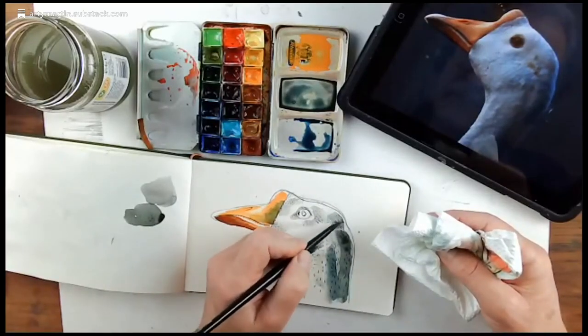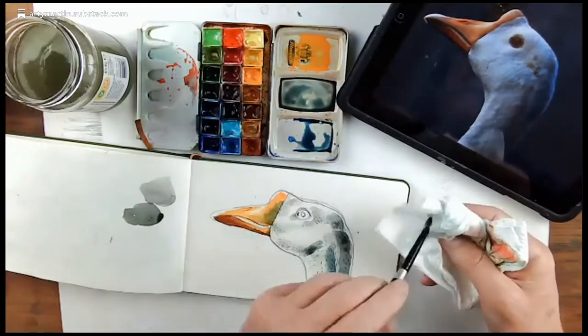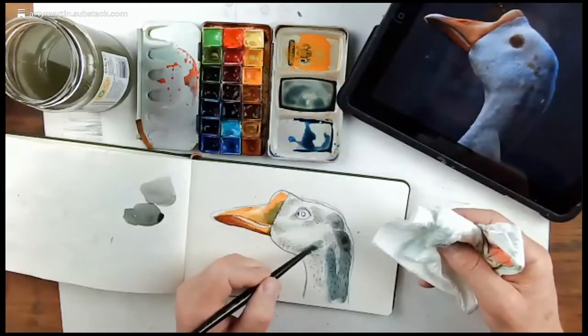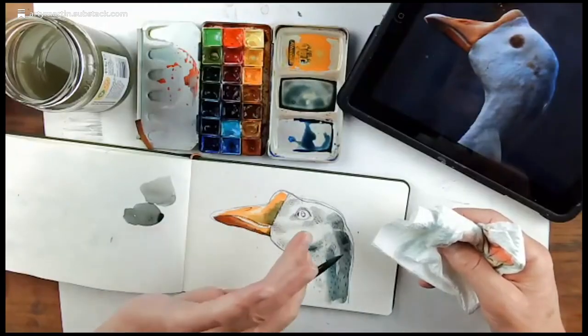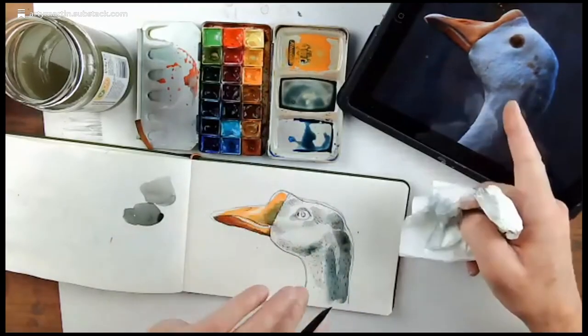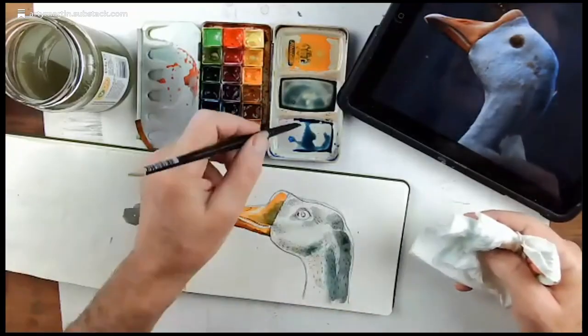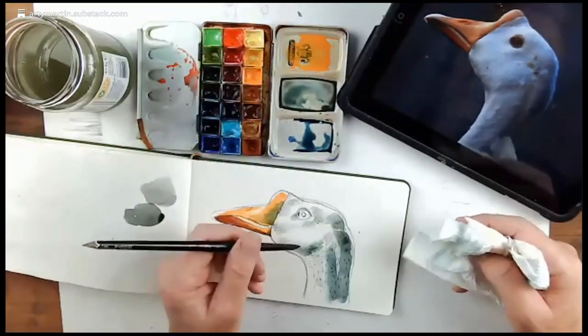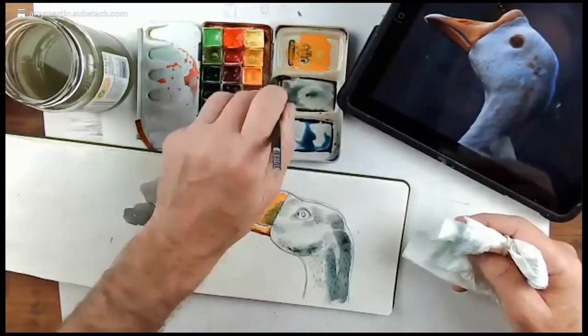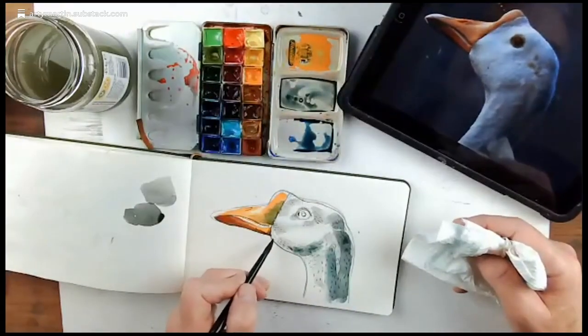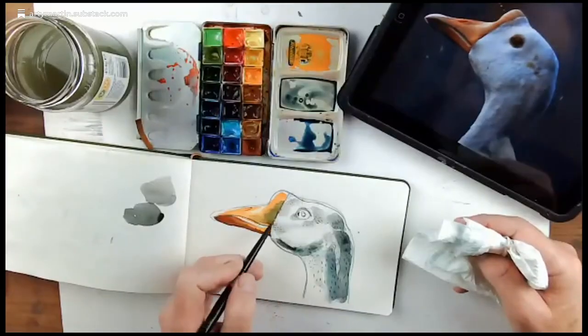Let's try and retrieve that oval skull shape with these shadows. See that bit there describes the head going underneath there like that. That bit there is that bit there. Let's get nice and dark under here, under his chin. And here there's stuff going on.